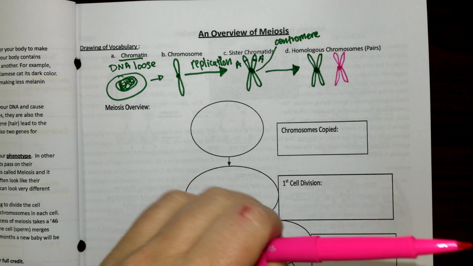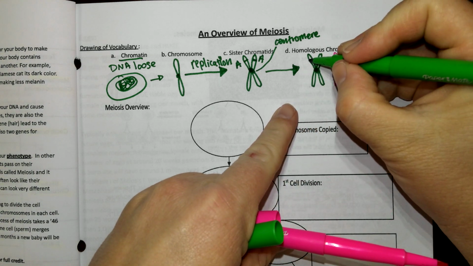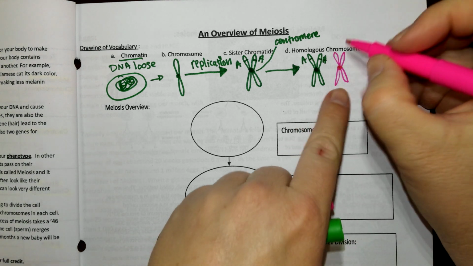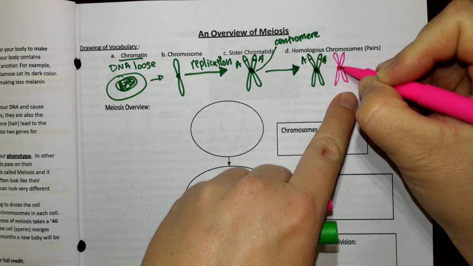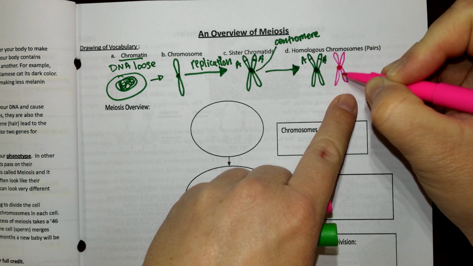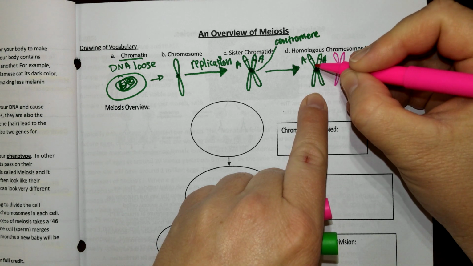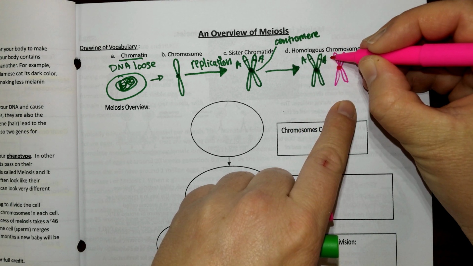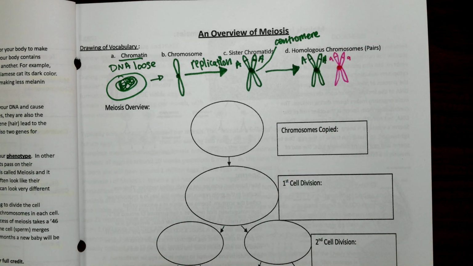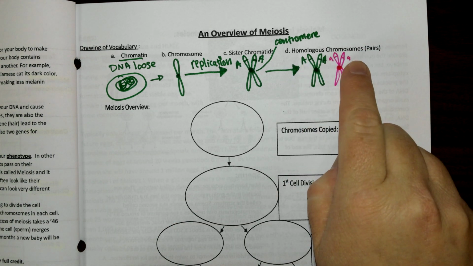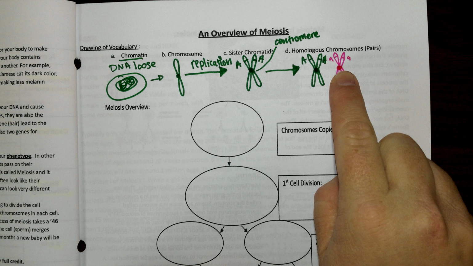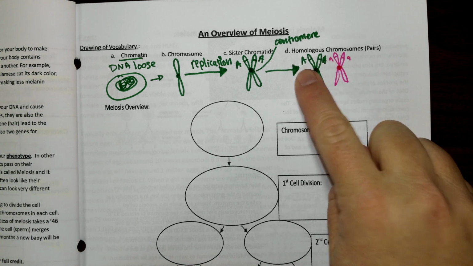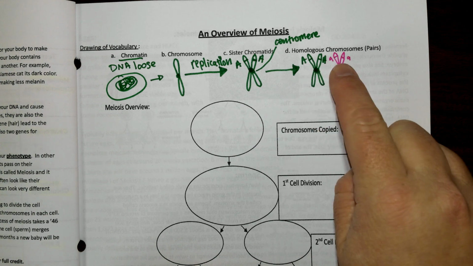Okay. Now let's say that dad has brown hair, which I'm going to put as a capital A. This chromosome pair is homologous to this one because they both have the hair gene, but this one might have a blonde hair gene instead of a brown hair gene. Okay, so they carry the same genes, they are the same length, their centromeres are in the same place, but they might have a different version, which is called a different allele of a trait.